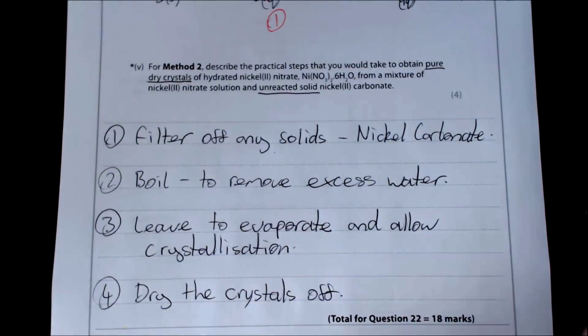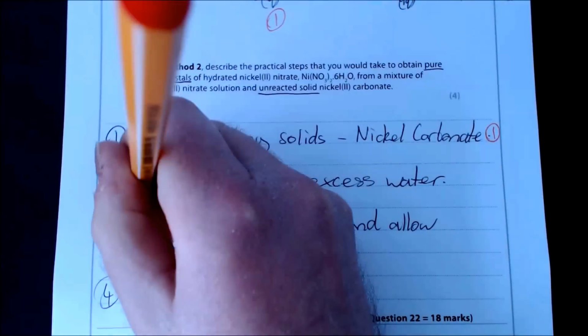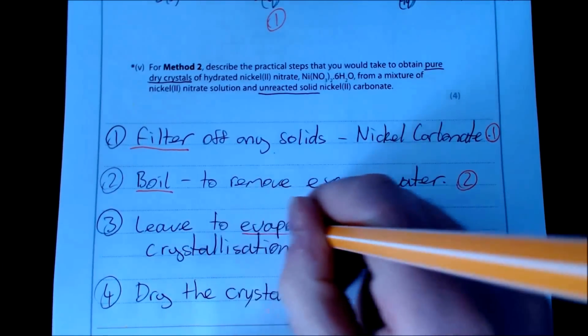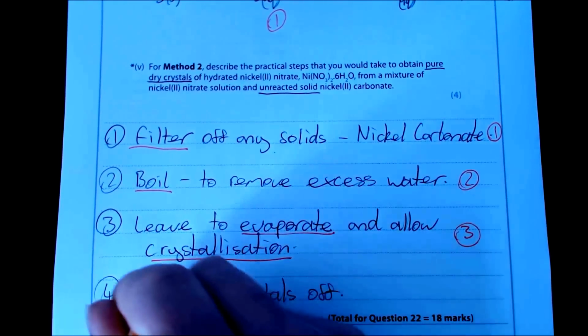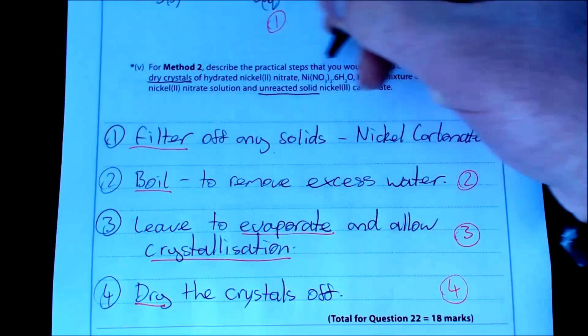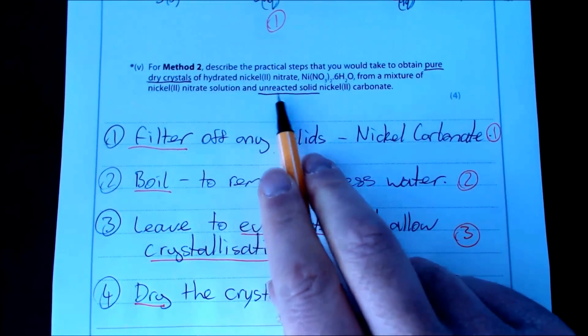Right, this is 4 marks. Obviously, you've got 1 mark for making sure you say filter. Boil gets the 2nd mark, so boiling it all off. Evaporation to allow crystallization to occur will get you the 3rd mark, and then drying the crystals is the final step. Again, they've really specified what they wanted here: pure dry crystals and unreacted solids.